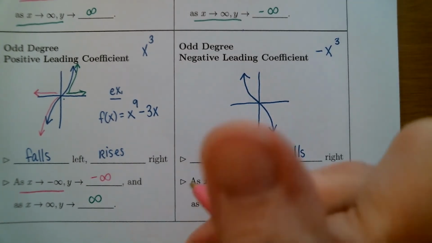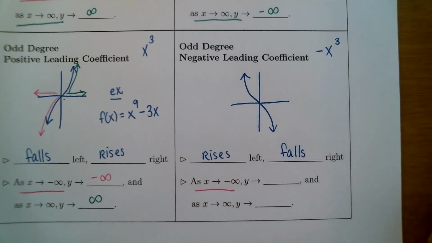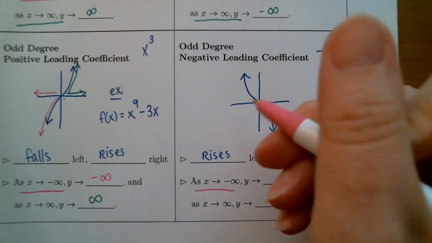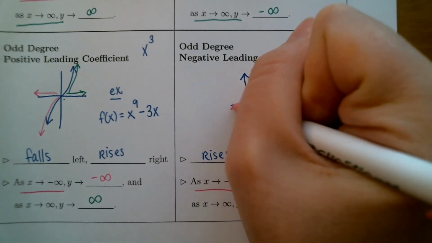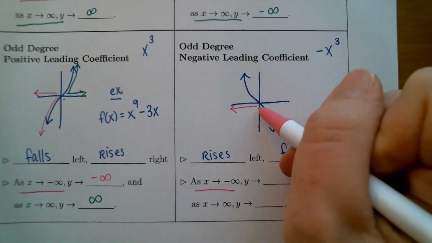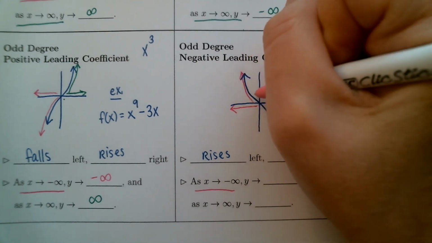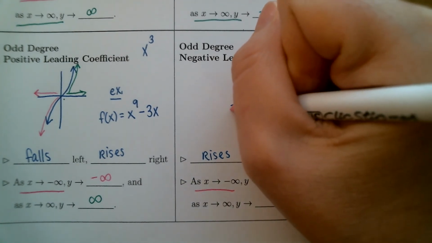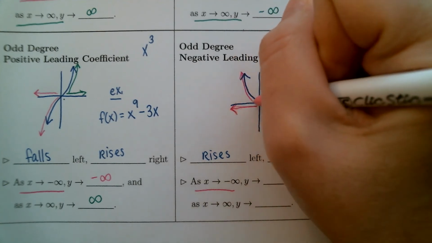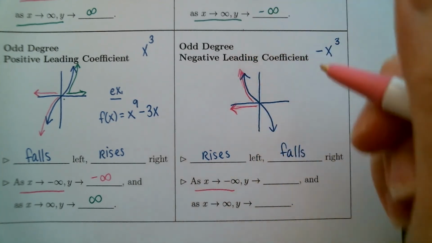In the more mathematical notation, if your x values are approaching negative infinity, that means my x values are getting more and more negative. Using these x values, their corresponding y values are over here. So if we travel in the more and more negative x direction, our y values will get more and more positive.